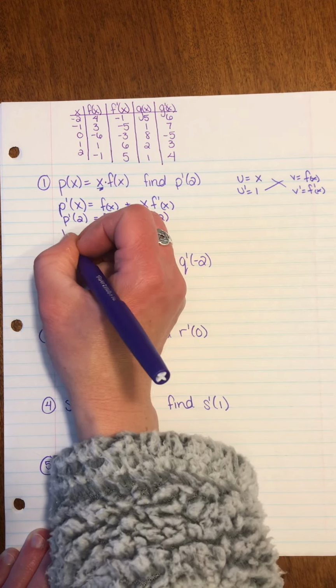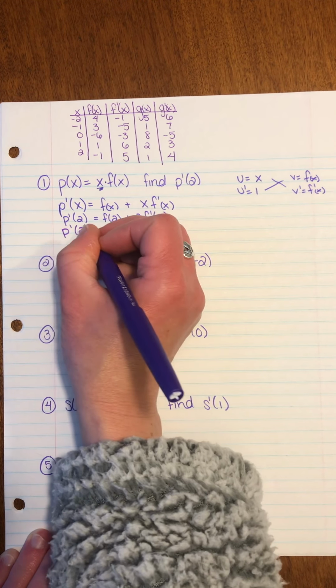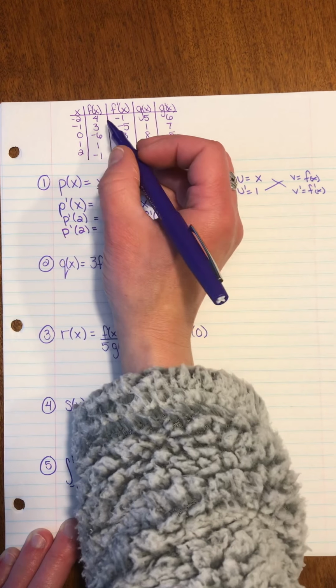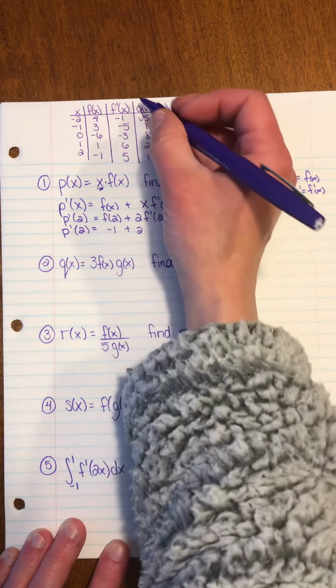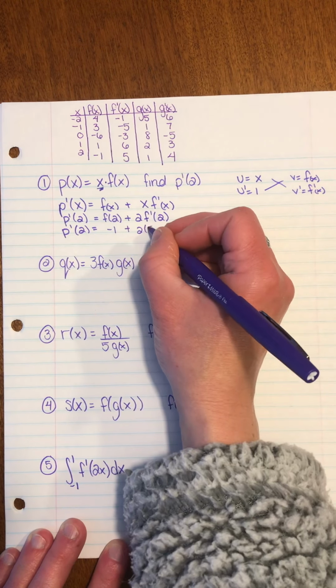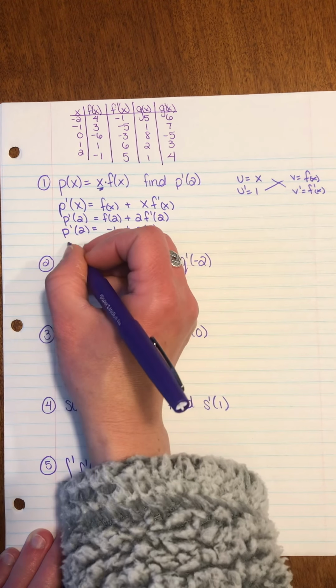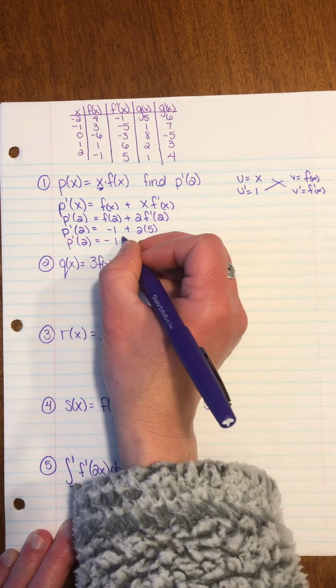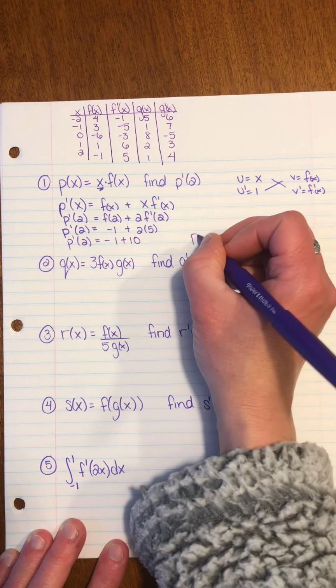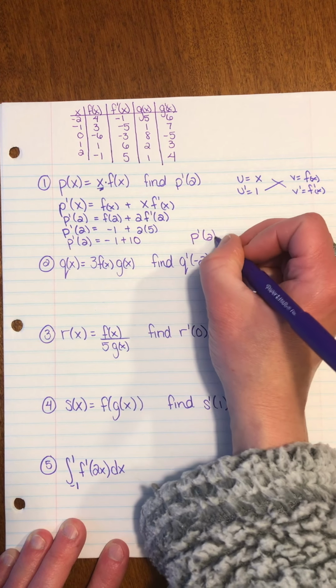All right, so p prime of 2 equals f of 2, which is -1, plus 2 times f prime of 2 is 5. So we've got p prime of 2 equals -1 plus 10. So p prime of 2 is equal to 9.